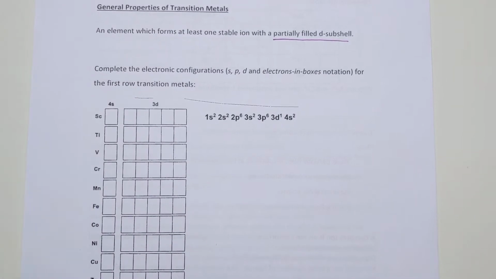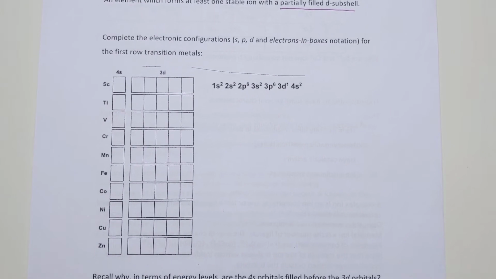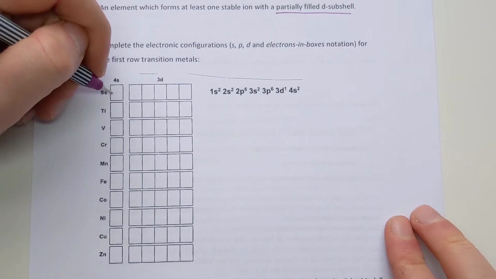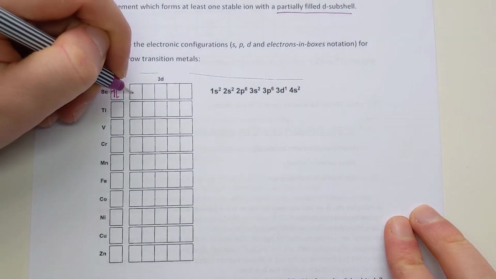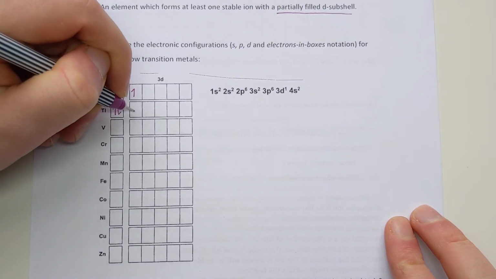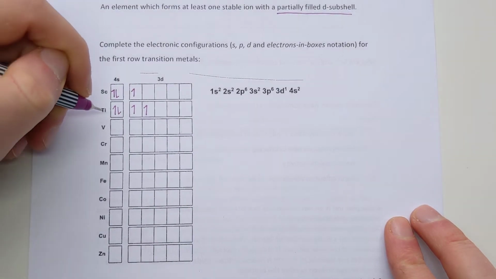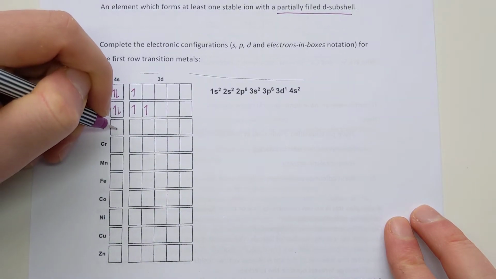So we'll go through these ones and show you their electronic configurations. If you find that a bit boring, you can obviously skip forward and look at the end result. Scandium, you've got your 4s filled up first, then you've got your 3d one. Titanium, we're going to add another one to 3d to make it 3d2. Remember, they occupy singly before they pair up. Vanadium, we're going to put another one in.